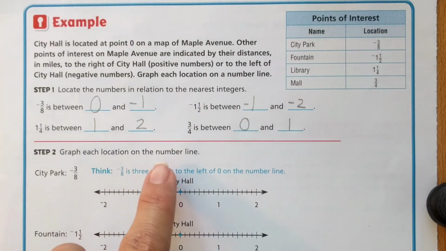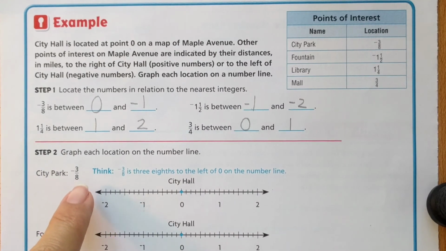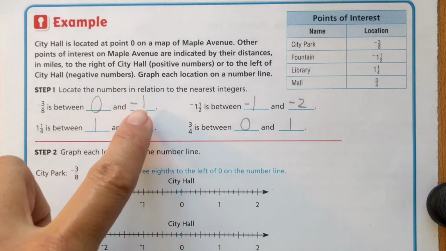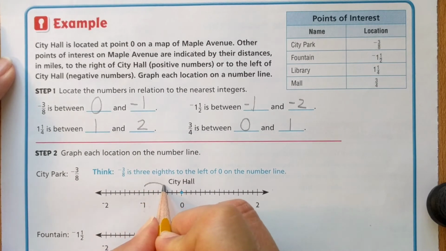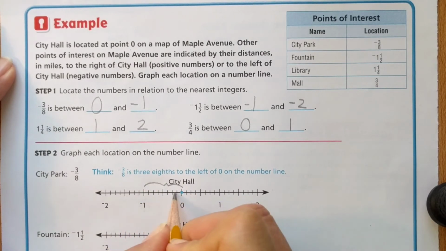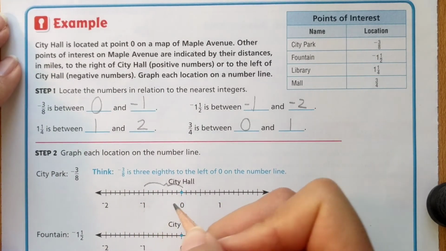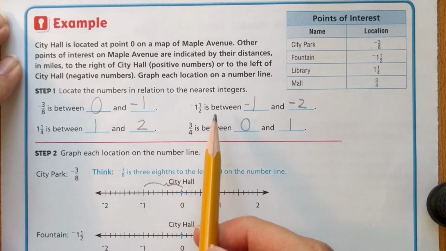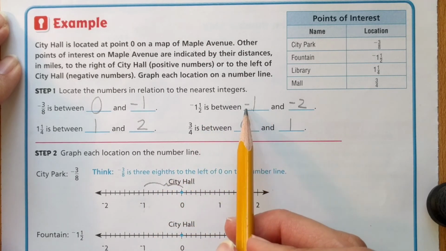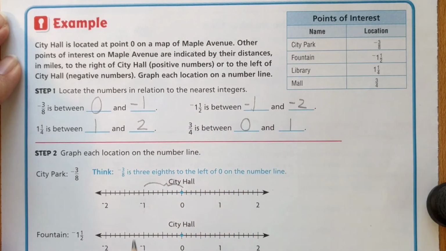All right, graph each location on the number line. So City Park is -3/8. So we've already decided that's between 0 and -1. So it's going to be in this range right here. This one, -1.5, we decided is between -1 and -2.